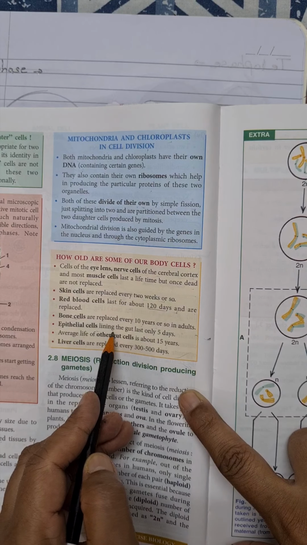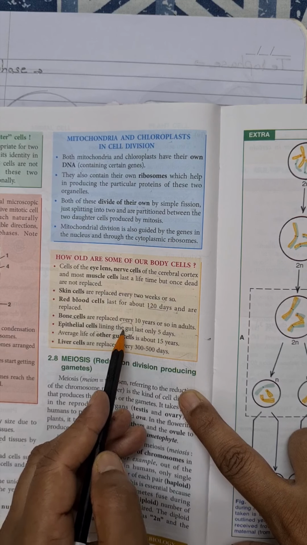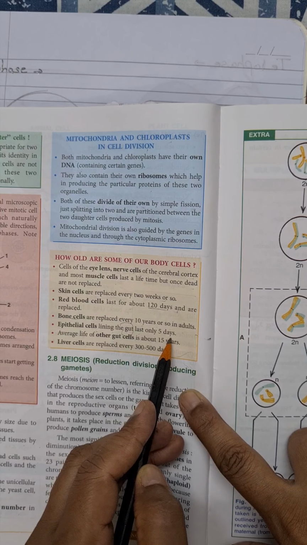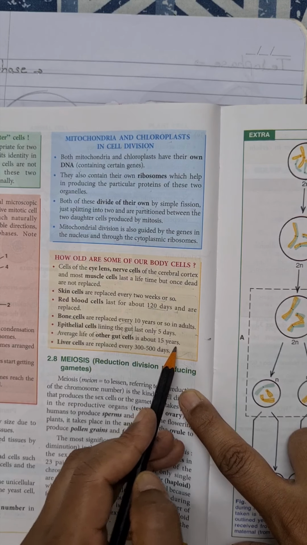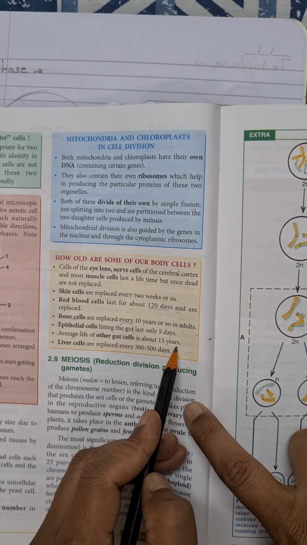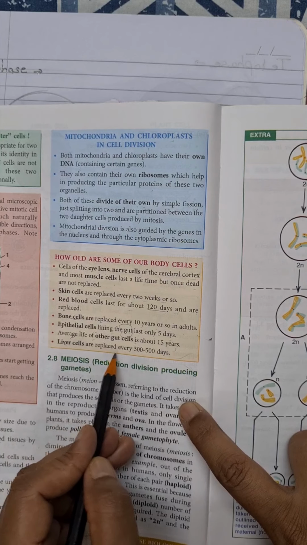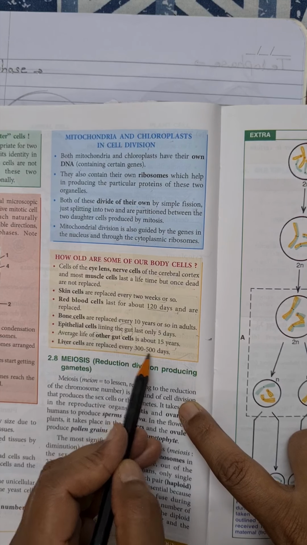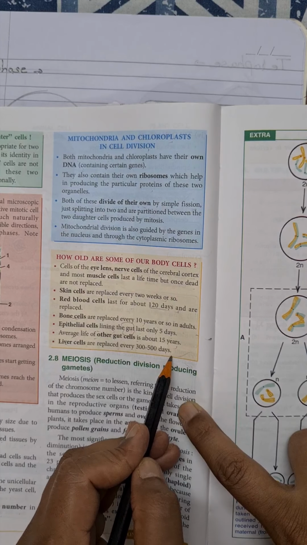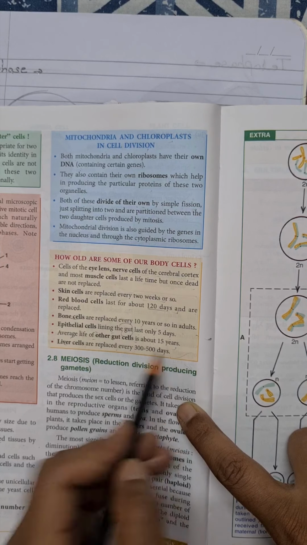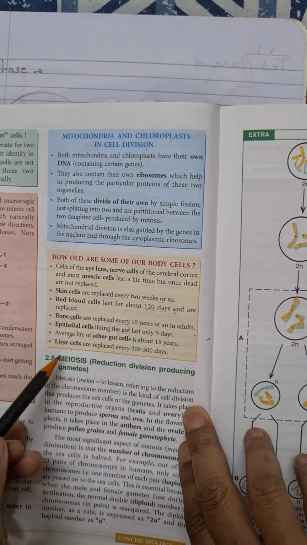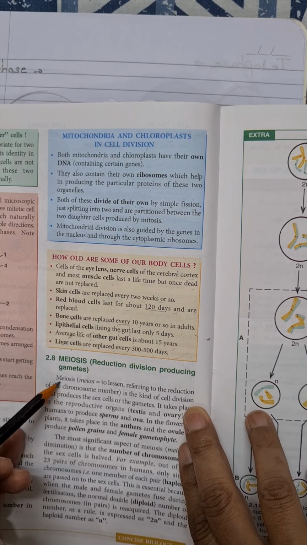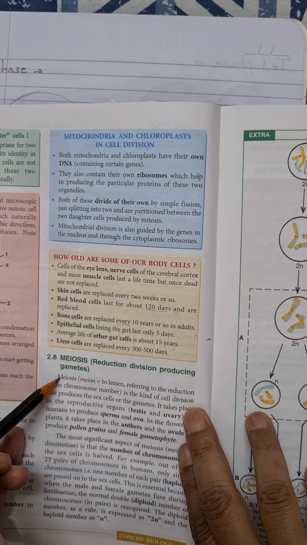Epithelial cells lining the gut, gut means alimentary canal, last only for 5 days. And average life of other gut cells is about 15 years. And last, liver cells are replaced every 300 to 500 days. So with this, we have finished with the explanation of mitosis. Next, we will start with meiosis.